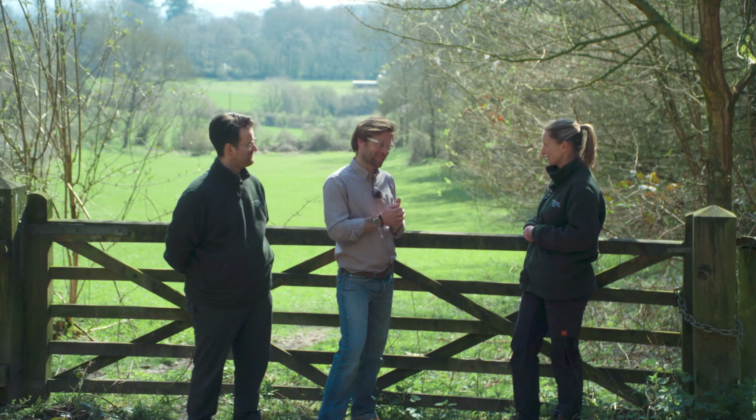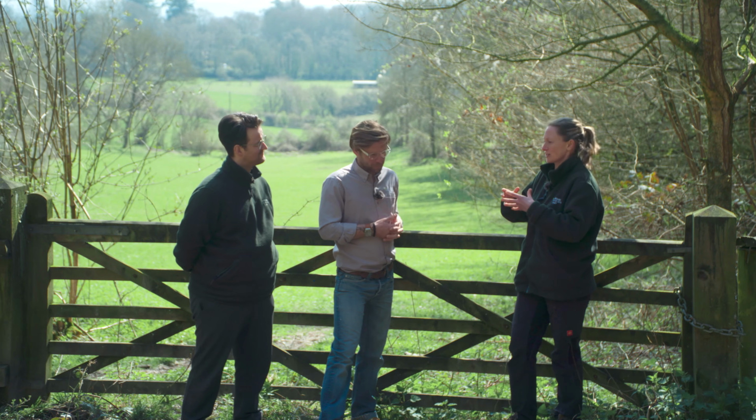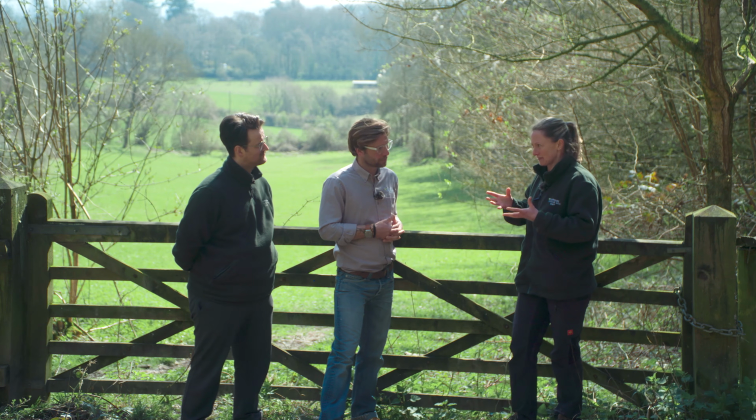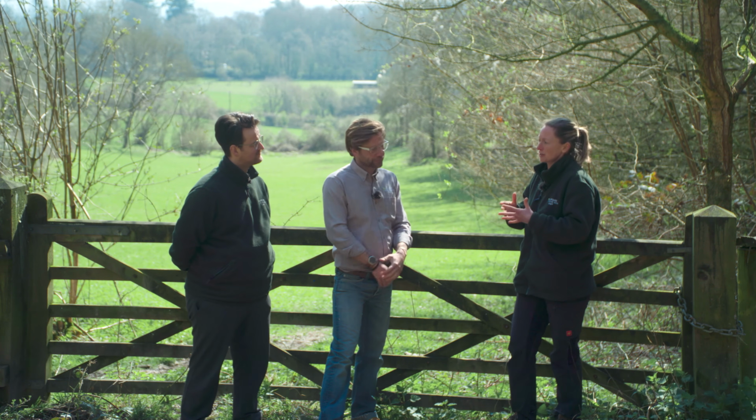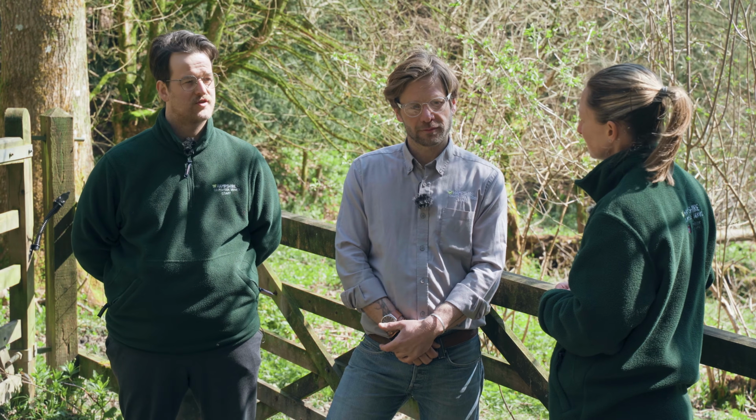Excellent, let's hope it happens. Fingers crossed. And then going to nature, Tom, how can nature get used to this? If we're going to have ash dieback in our ecosystem, how is it going to adapt? What we've found from studies has shown that sycamore is coming up as a tree which shares a lot of dependent species as ash.